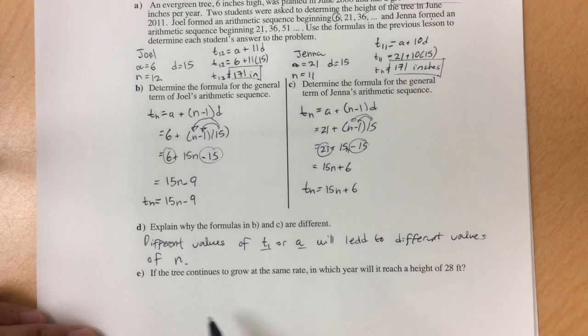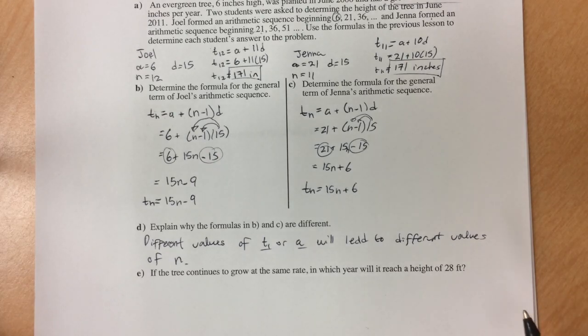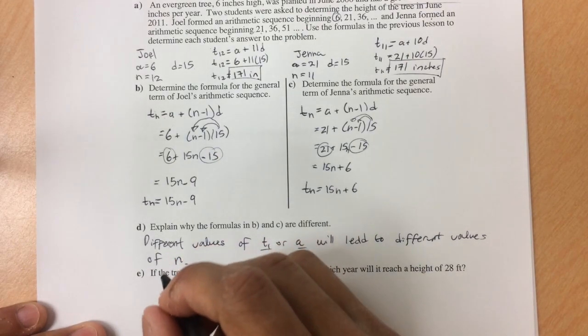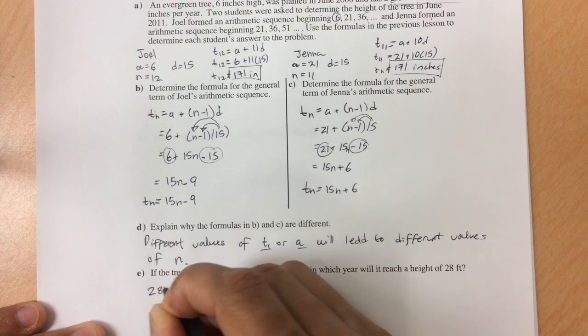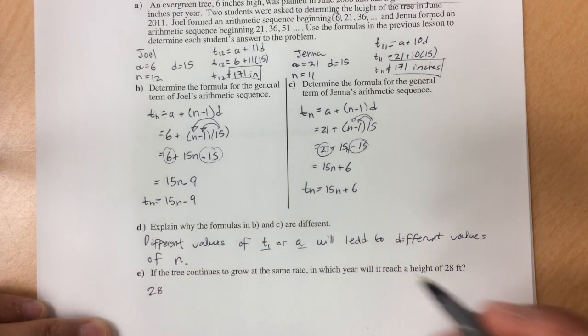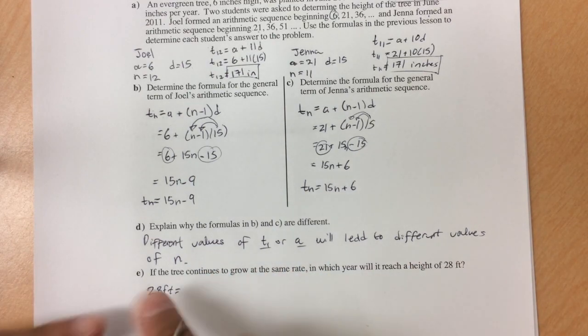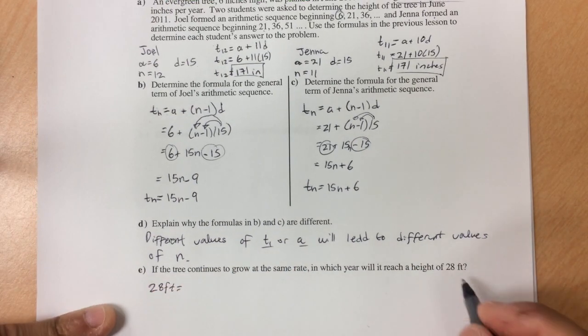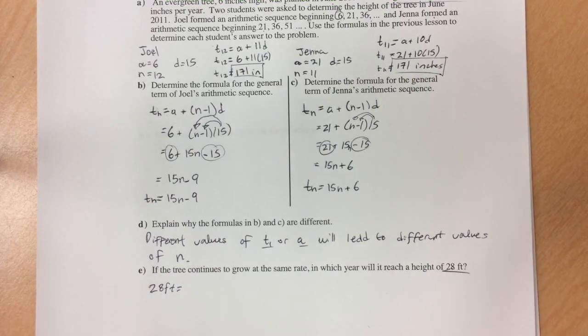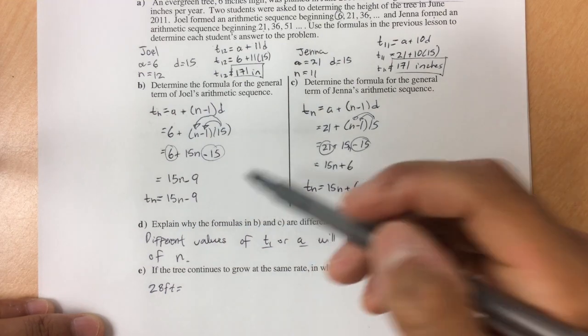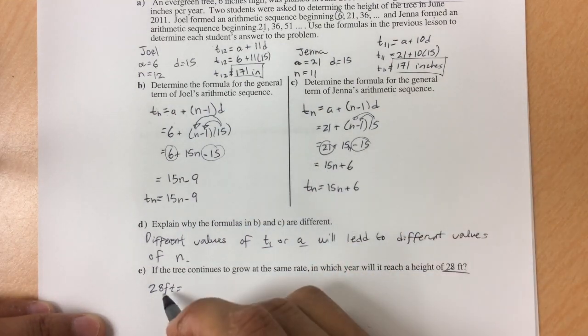Now, if the tree continues to grow at the same rate, so 15 inches per year, in which year will it reach a height of 28 feet? So we want to know, when will it reach 28 feet? It might be helpful if we convert this right away, since we're given a measurement of feet, which makes sense if we're talking about a tree. But since we're doing the rest of the question in inches, in our formulas given above, it might make sense to turn this into inches.